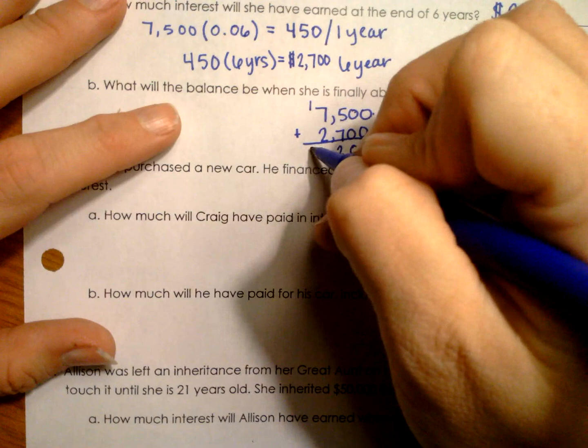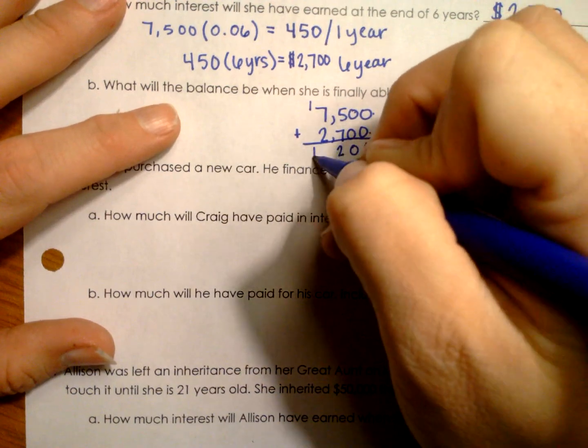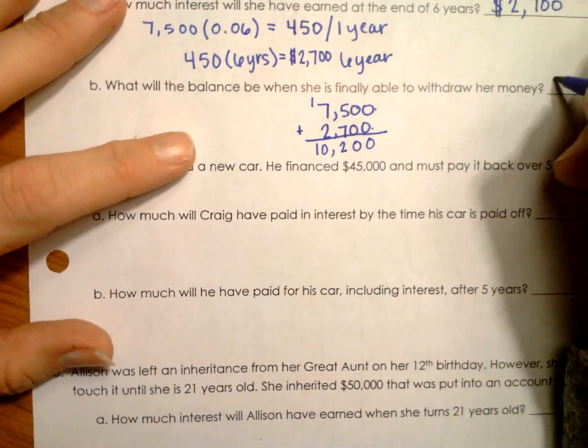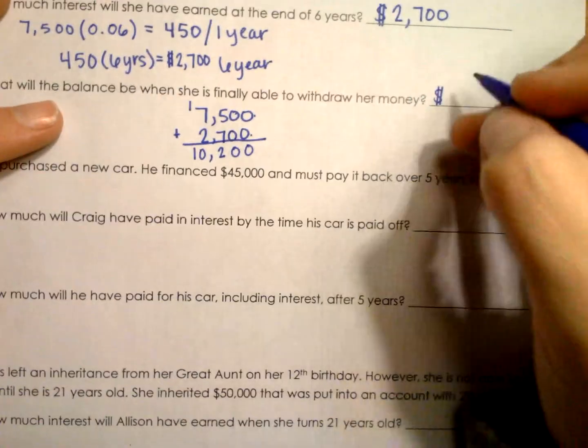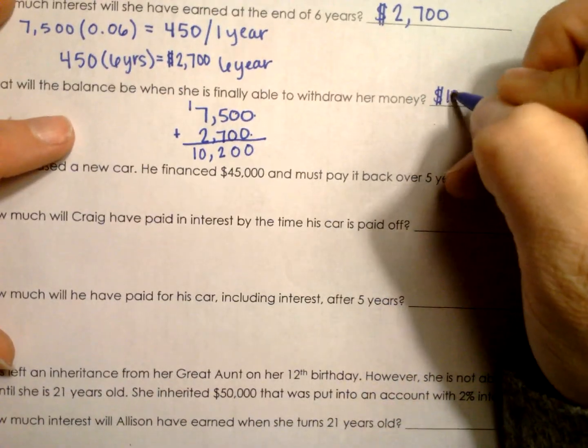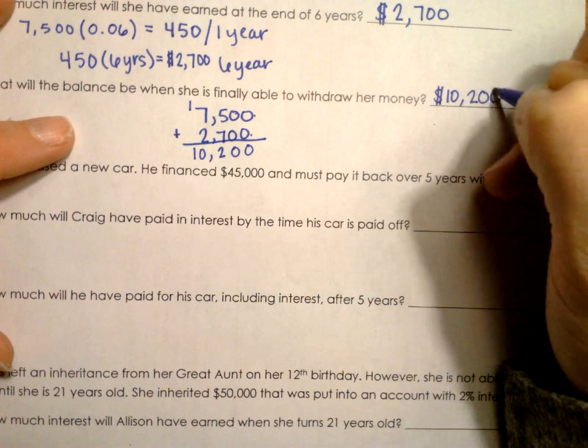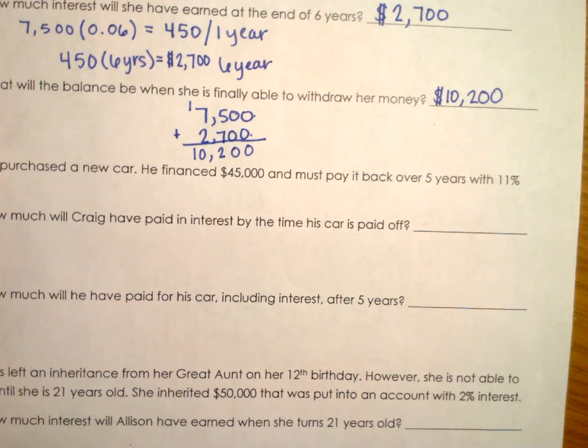Plus 2 is 10. When she withdraws from her account, she's going to have $10,200 after 6 years with a 6% interest.